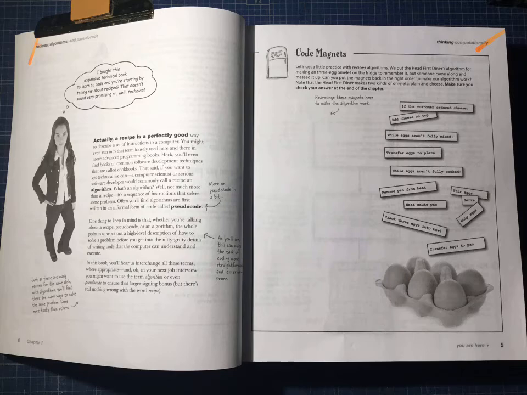Often you'll find the algorithm first written in an informal form of code called pseudocode. More on pseudocode in a bit. One thing to keep in mind is that whether you are talking about a recipe, pseudocode, or an algorithm, the whole point is to work out a high-level description of how to solve a problem before you get into the nitty-gritty details of writing code that a computer can understand and execute.